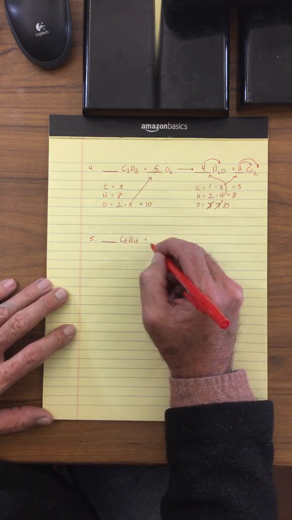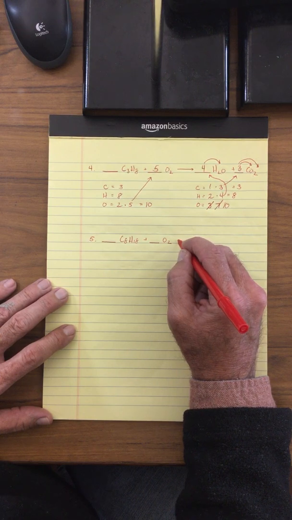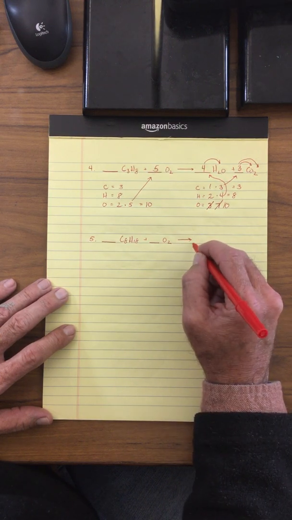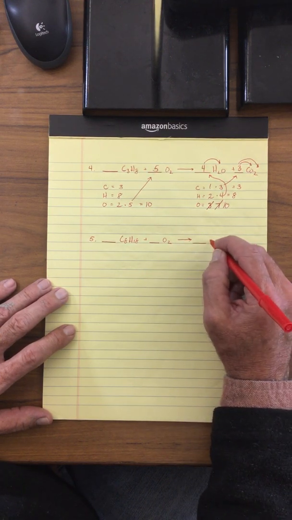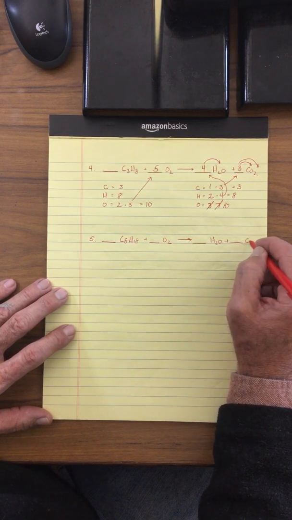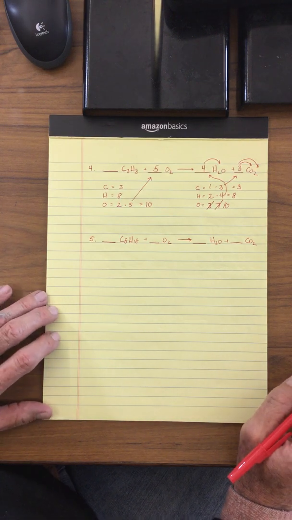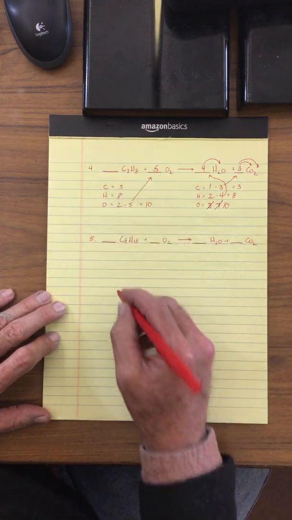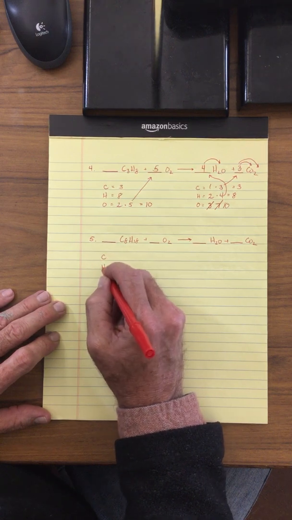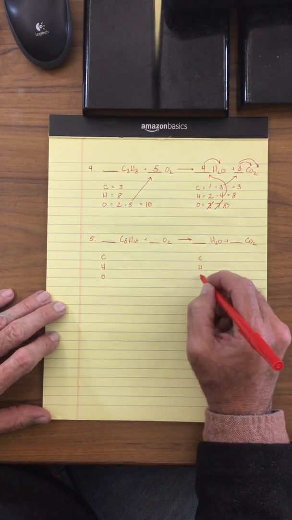Similar process, we're going to be burning this in oxygen, and we're going to get the same products, H2O and CO2. So we're going to start by listing the elements that we have, which are the same, C, H, and O, C, H, and O.